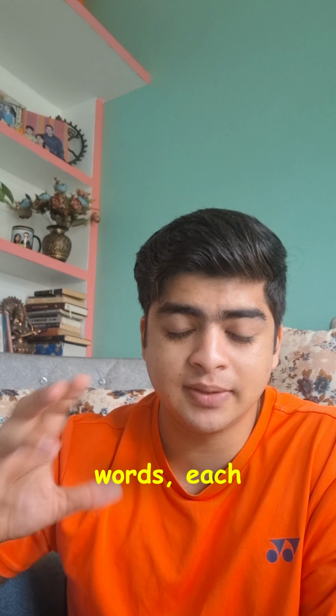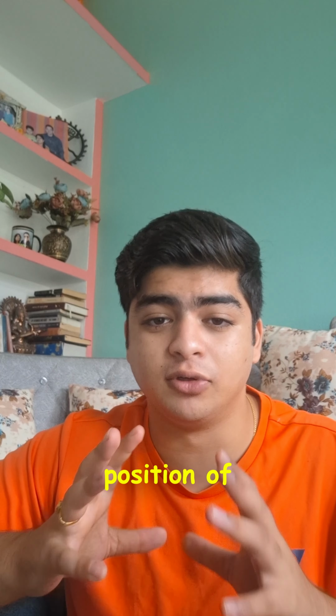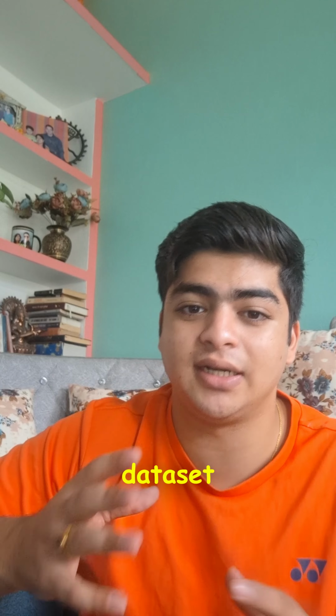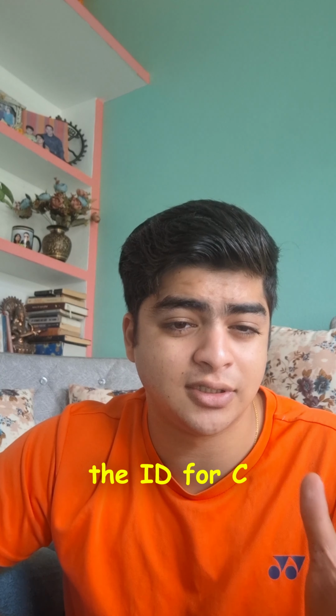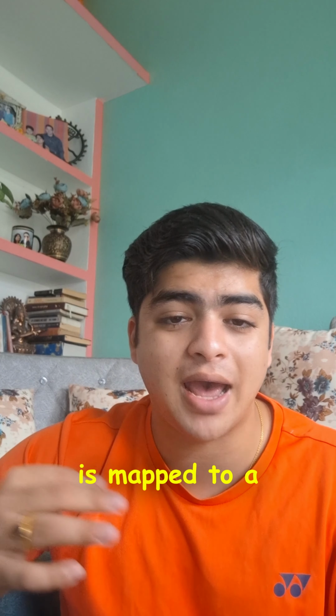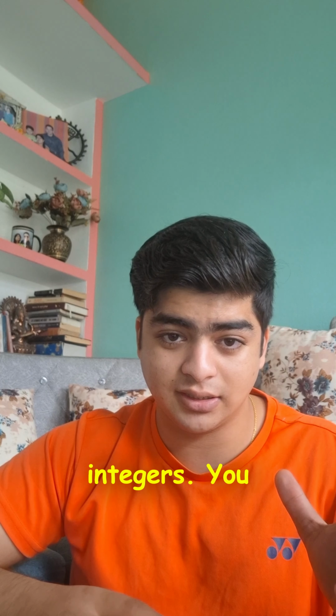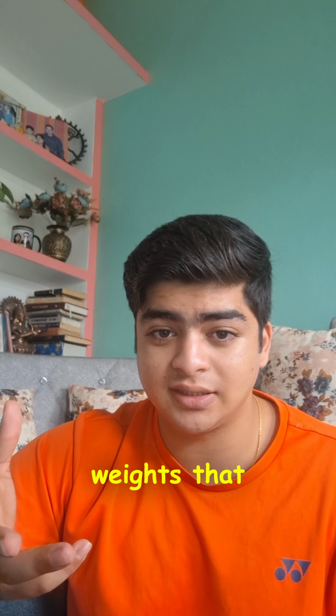After dividing the words, each word is given an ID. This is like the position of that word in the vocabulary of all the possible words in our dataset. If my dataset contains 26 letters, then the ID for C would be 2. Now each token ID is mapped to a token vector embedding, which is generally a list of 512 integers. You can think of them as 512 weights that define the meaning of that particular word. Initially, these weights are randomized and are updated while data is trained.